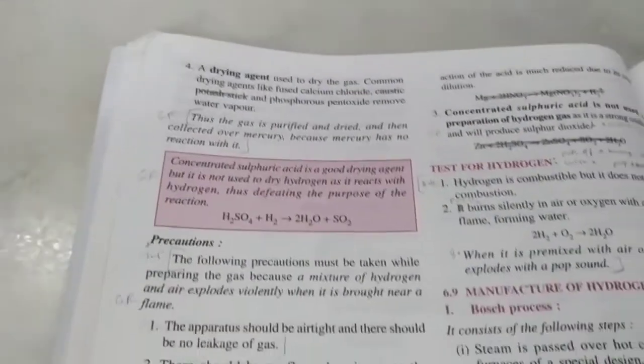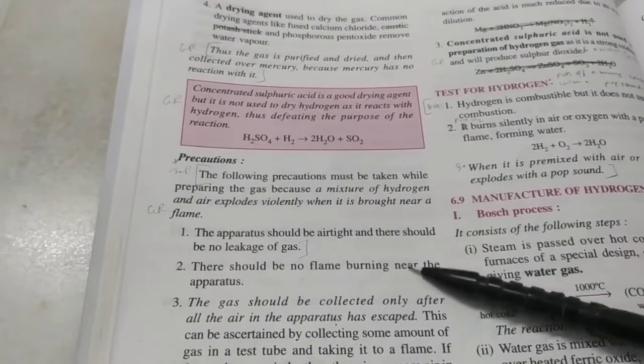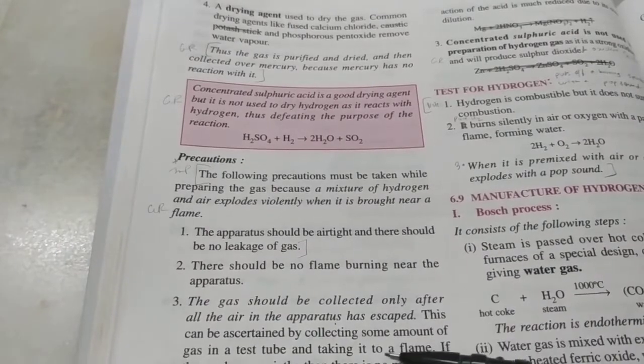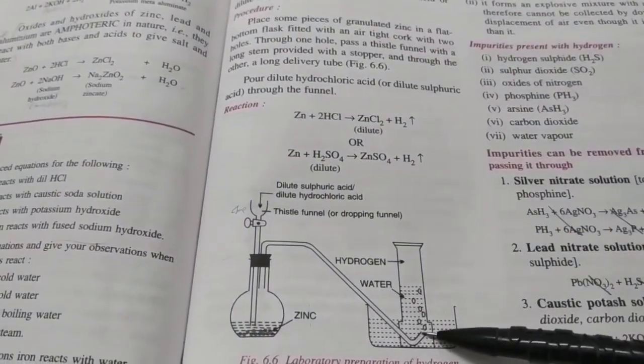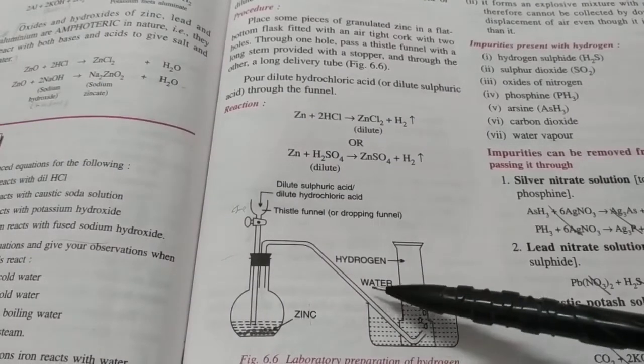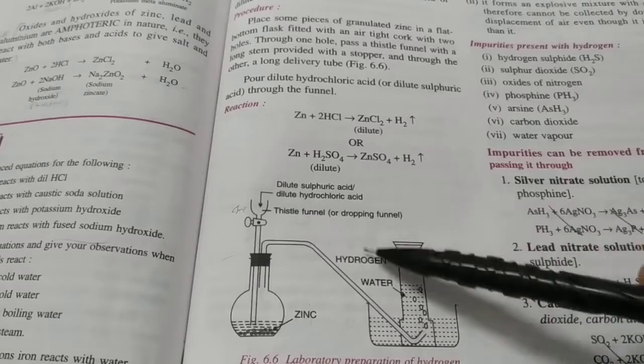So what are the precautions we are taking in this reaction? There should be no leakage because it's a very explosive gas. There should be no flame near the apparatus. And we should start collecting the gas only after allowing all the air to escape. So immediately don't put the delivery tube in this water-filled beaker. Just let some air escape into the atmosphere, outside air.